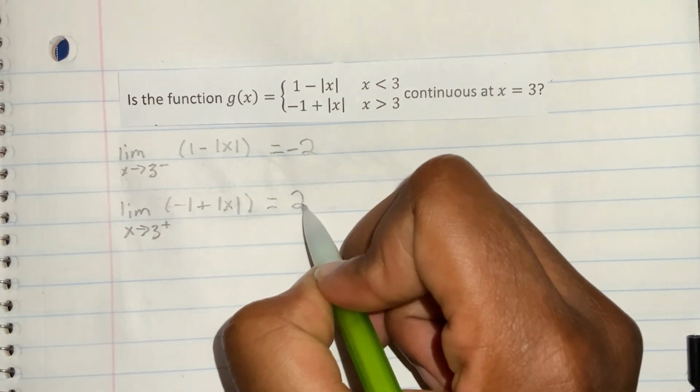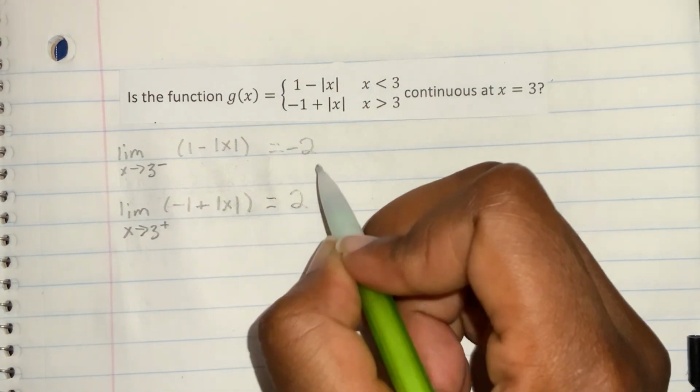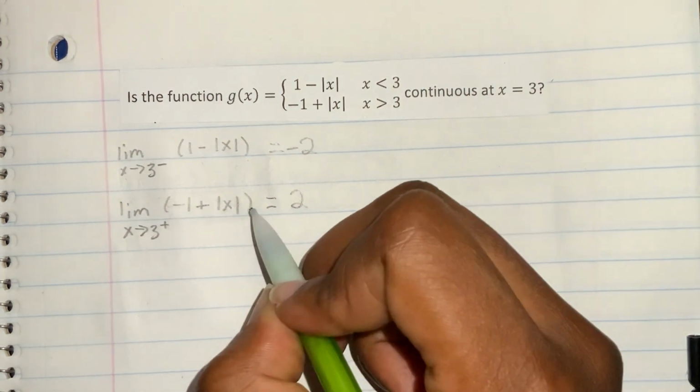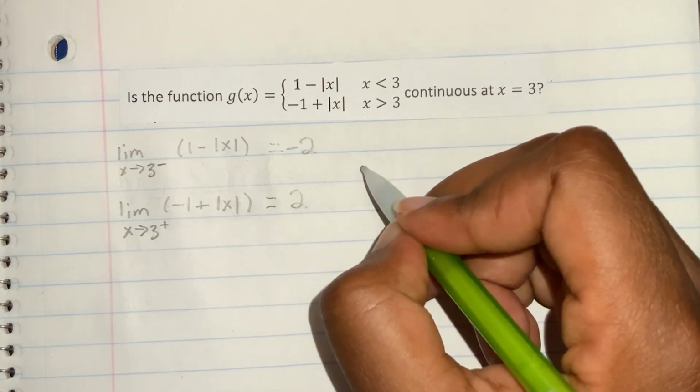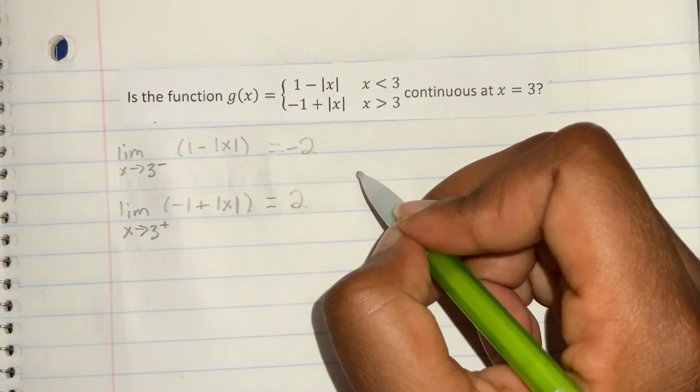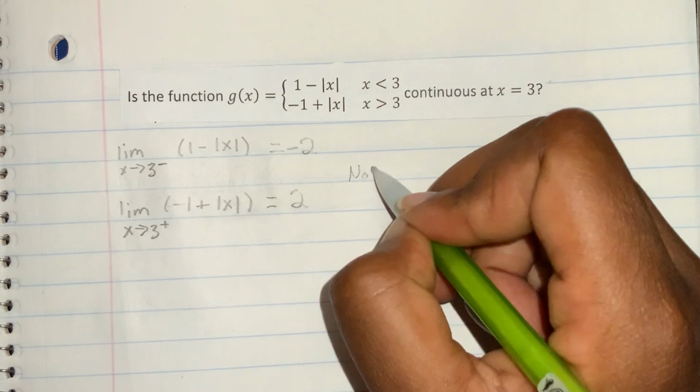Giving us a value of 2. And because negative 2 and 2 are not equal, the function does not approach the same value on both sides, meaning that this function is not continuous.